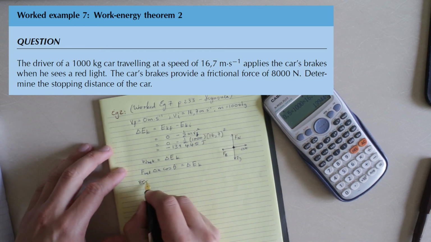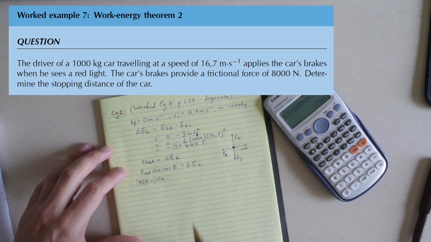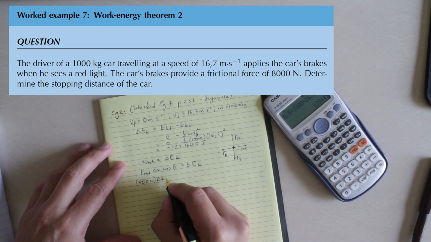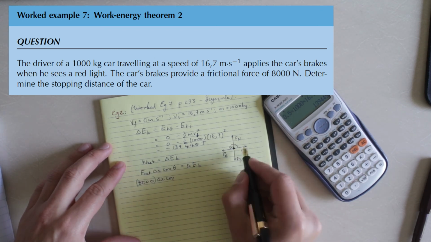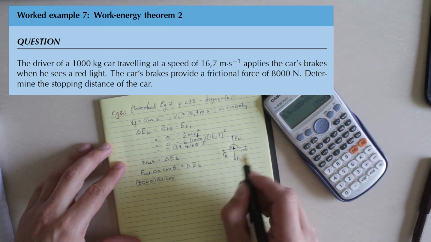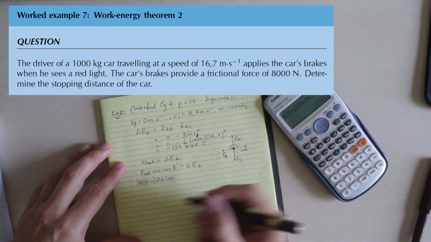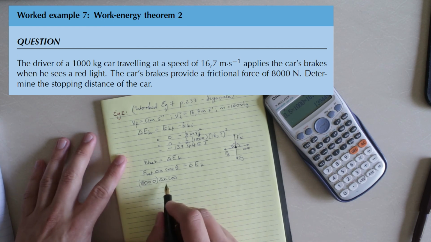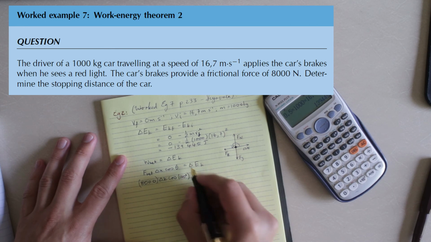So I substitute that in, 8,000 times the displacement, which is the one that I want to find. And now for cos theta, the angle is going to be 180, because that's the angle between my displacement, which is forwards, and my braking force, which is opposing that motion, going backwards. So I say that angle is going to be 180 degrees.